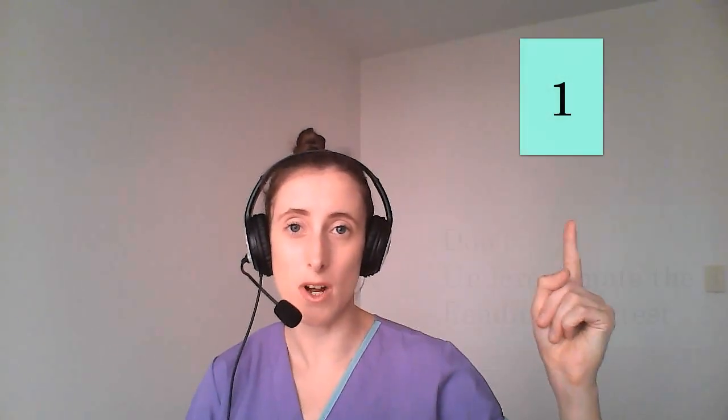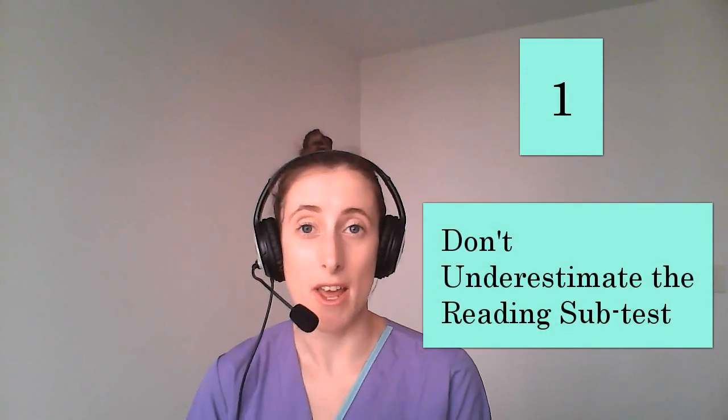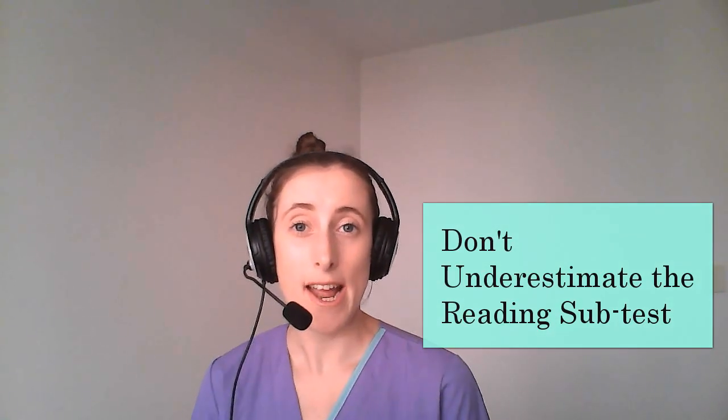So, tip number 1, don't underestimate the reading. A lot of language learners in general feel that reading is the easiest aspect of learning a language, and therefore it can be very tempting to try and focus all of your time onto what's thought of as the more difficult sections, that being the speaking and the writing. However, the OET reading is particularly difficult, even if you're very good at reading in general.